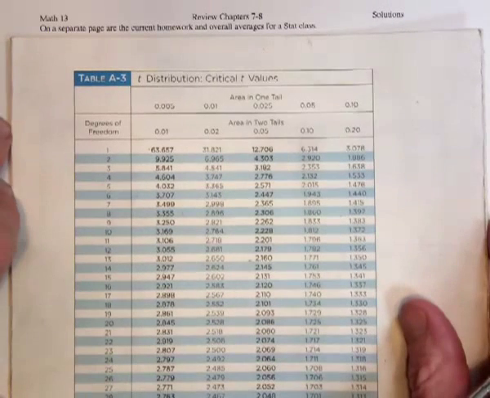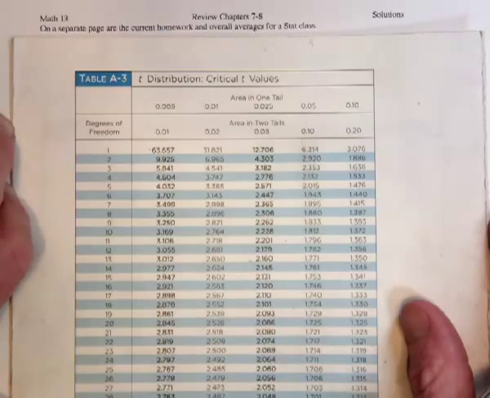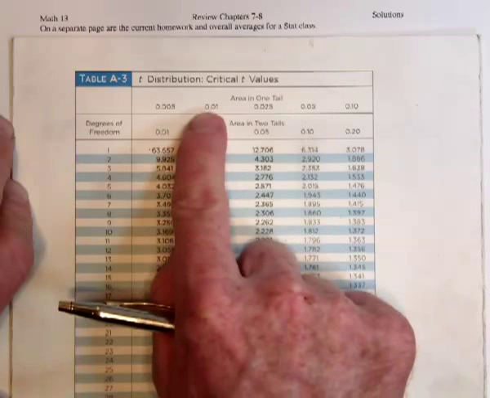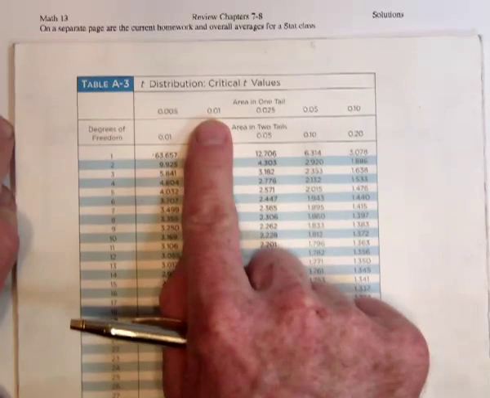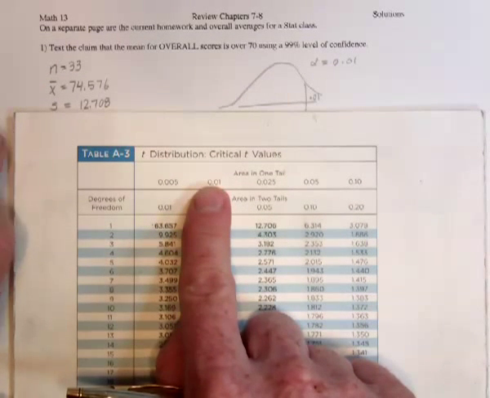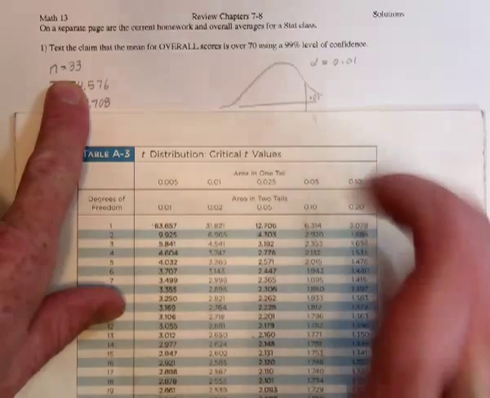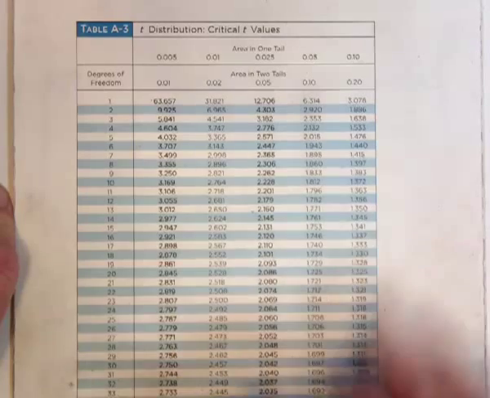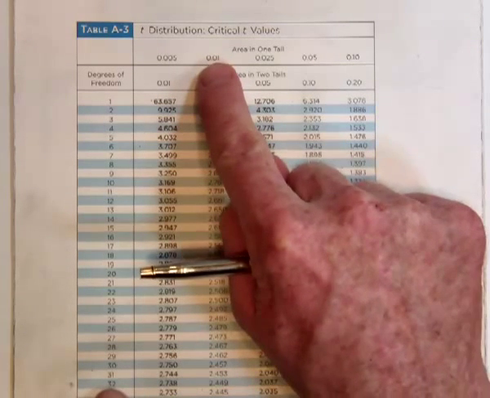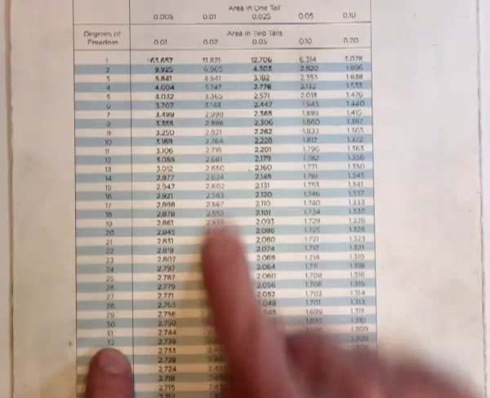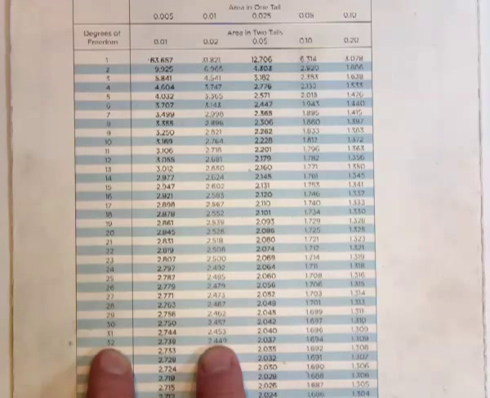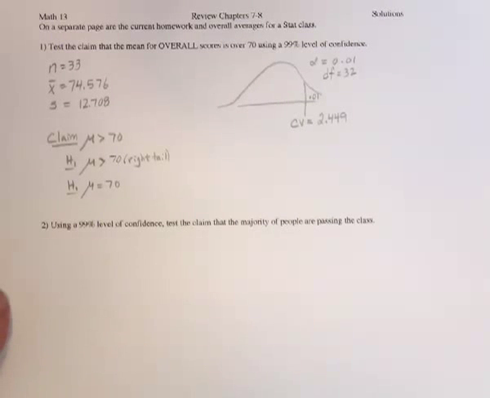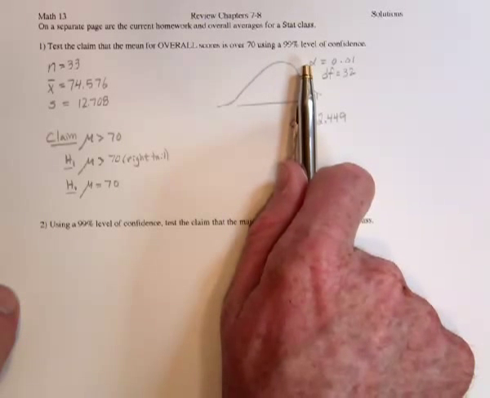So we've got the table A3, or the T distribution, and we need to find out what the critical value is. We use this part because it only has one tail, and for that one tail, it's 0.01. The next thing we need to know is degrees of freedom, which is the sample size minus 1. So the degrees of freedom is going to be 32, and write that down. Okay, so we use this column that has the 0.01, and degrees of freedom of 32 is down here. So you go down to 32, and it's 2.449.